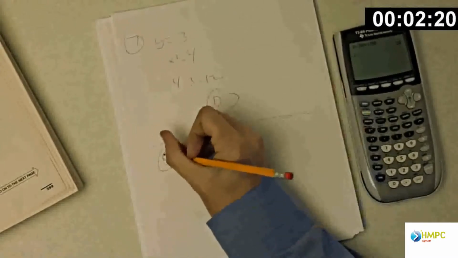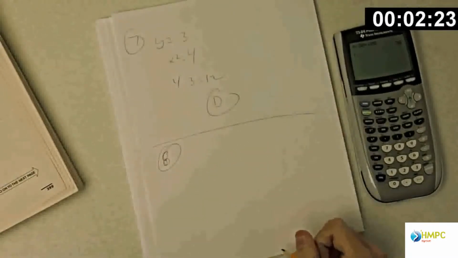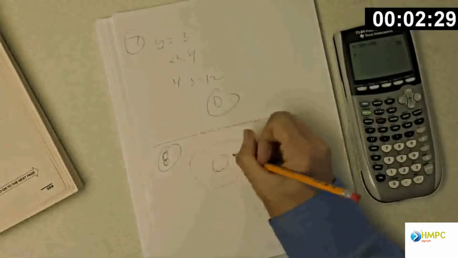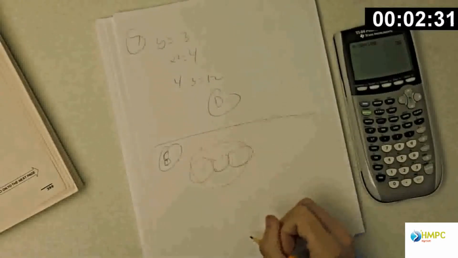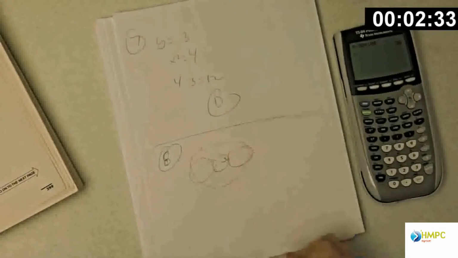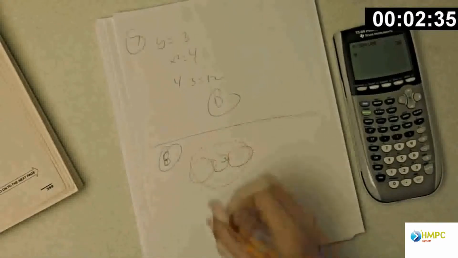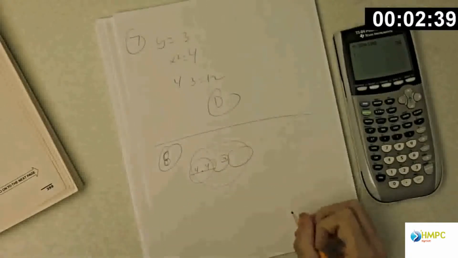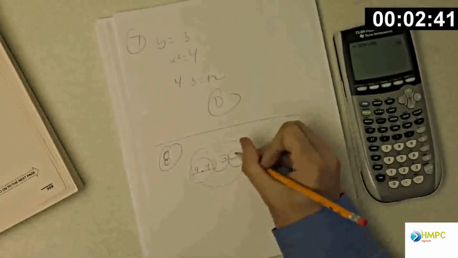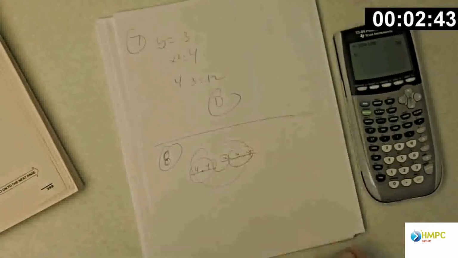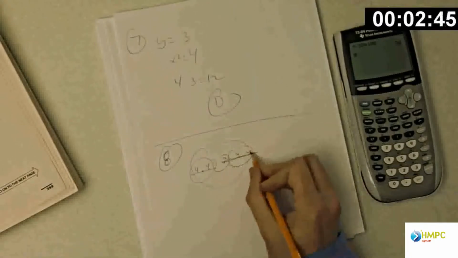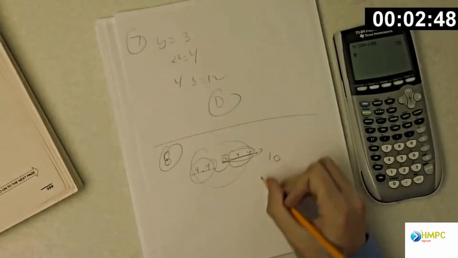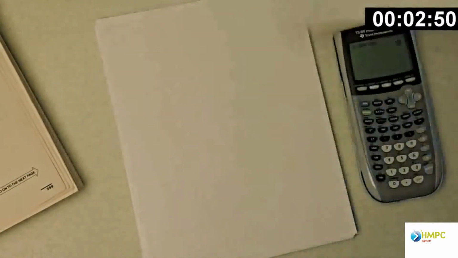Number 8. In the figure above, the circles are tangent as shown. In the center, circle A is also the center of the largest circle. The radius of circle A is 2, so that's 2. The radius of circle B is 4, so that's 4 and that's 4. And the radius of circle C is 4, that's 4 and that's 4. What is the radius of the largest circle? So that would be 4 and 4 is 8 plus 2, that's choice D. Okay.